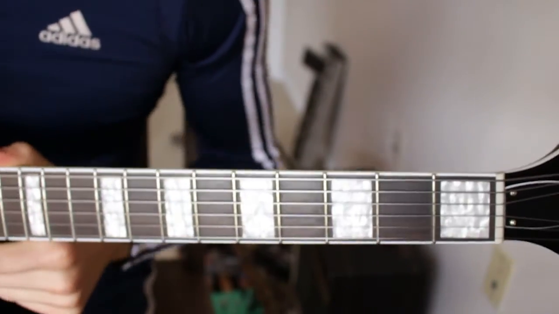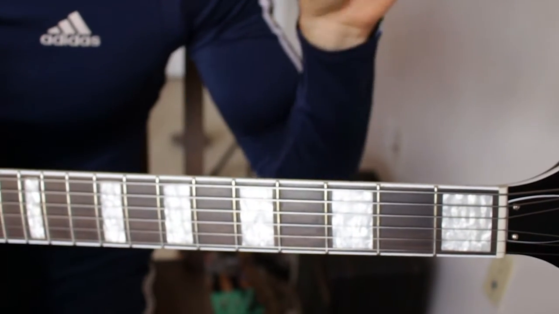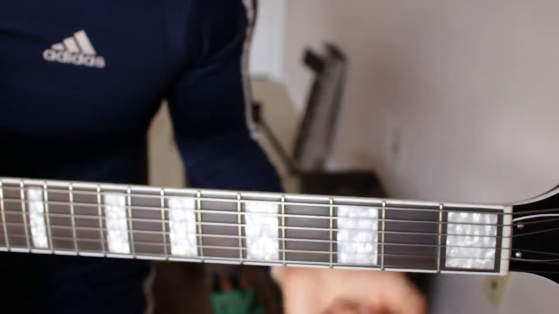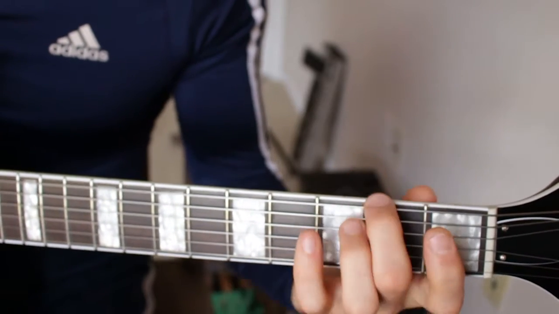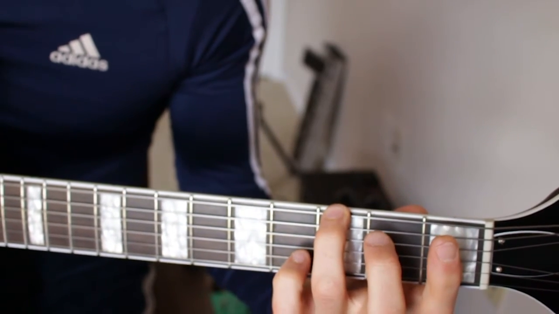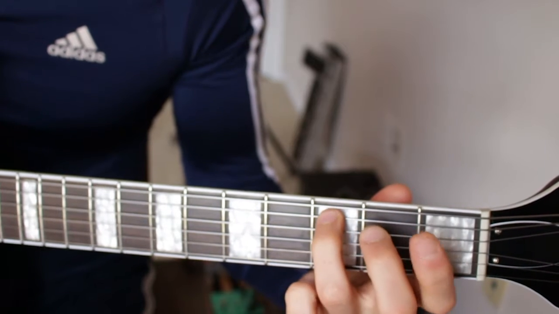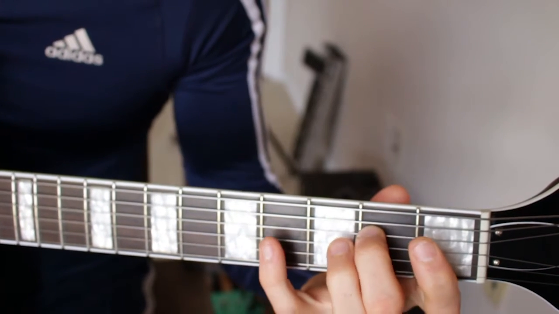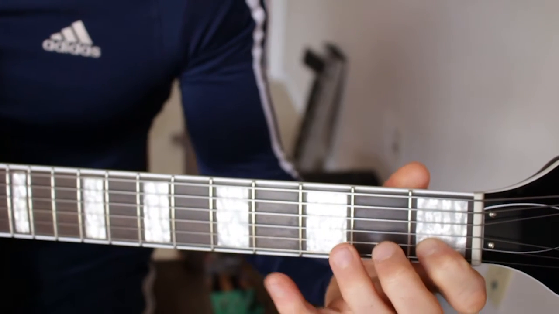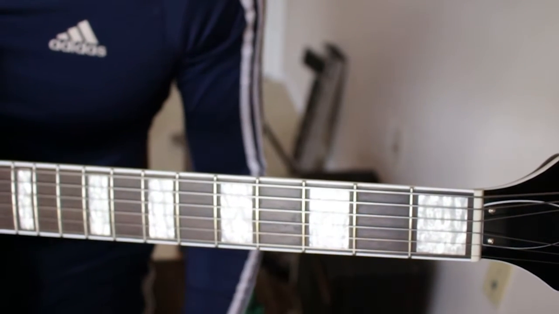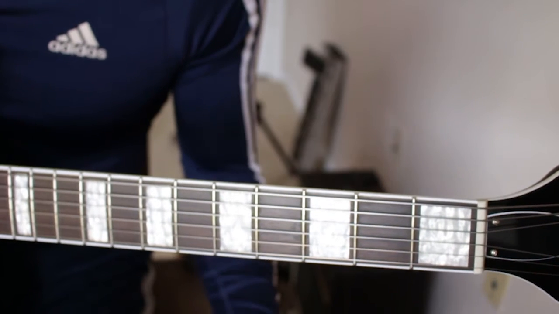For E melodic minor, we need to use the harmonic minor going up the scale and natural minor coming back. Let's do it. E, F sharp, G, A, B, C, D sharp, E, F sharp, G, A, B, C, D sharp, E. On the way back, use that D natural.